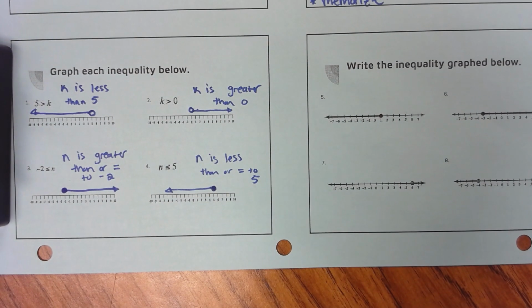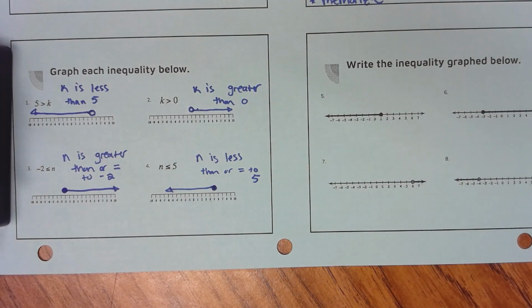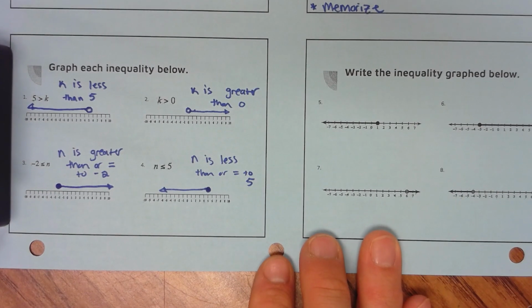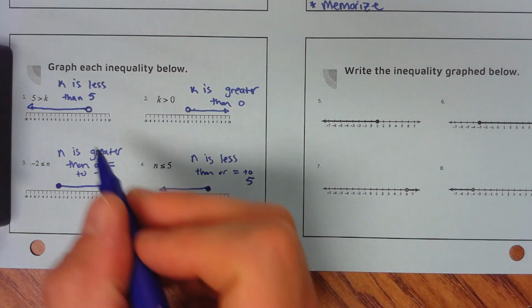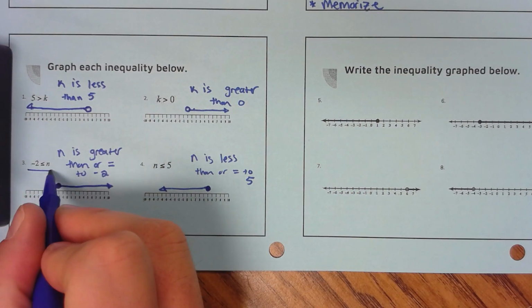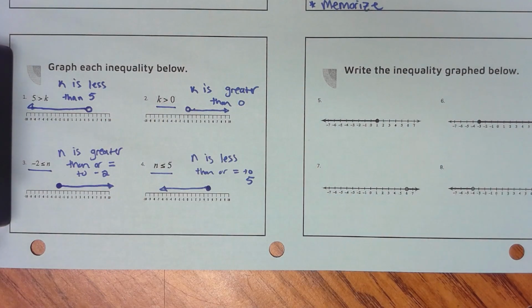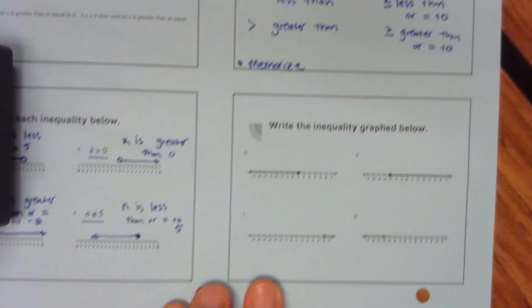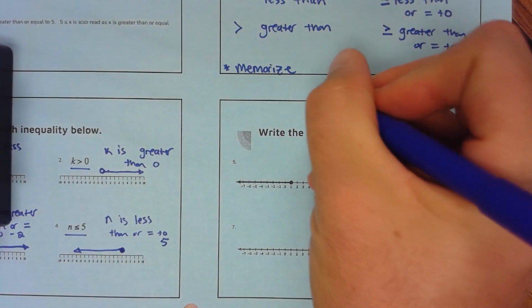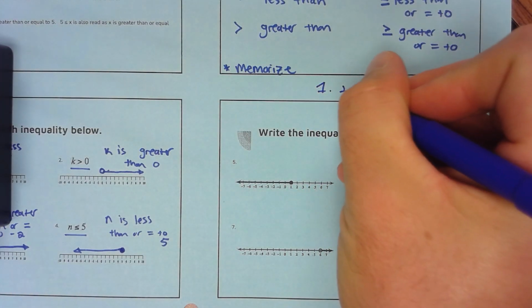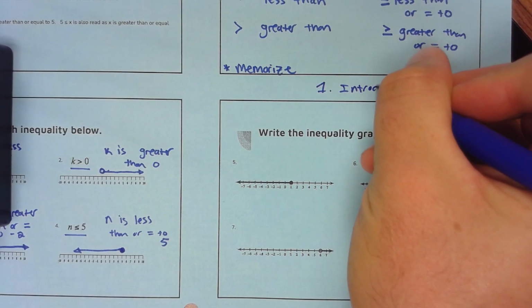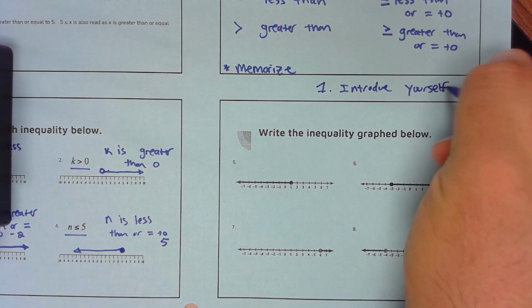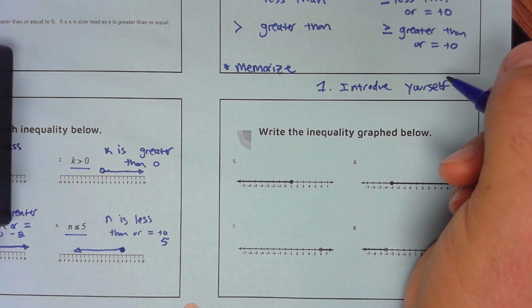So the next set of problems has the number line part already filled out. Your task is going to be to take what that number line is showing and write the given inequality. Okay, so basically what we started with 1 through 4, that represents that number line. Now, since we're in new groups, I'm going to actually have you start by first introducing yourself, and make sure everybody in your group knows your name.